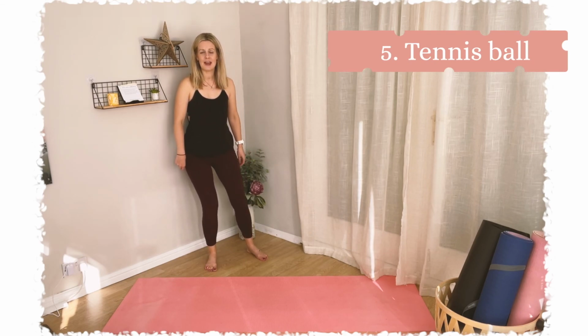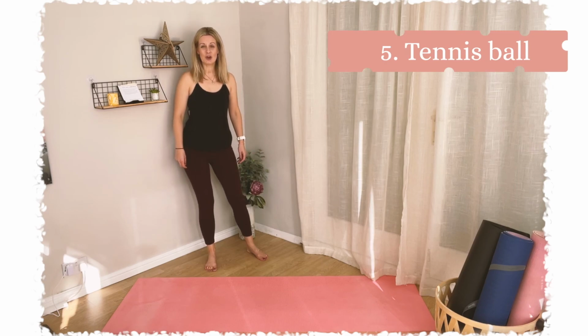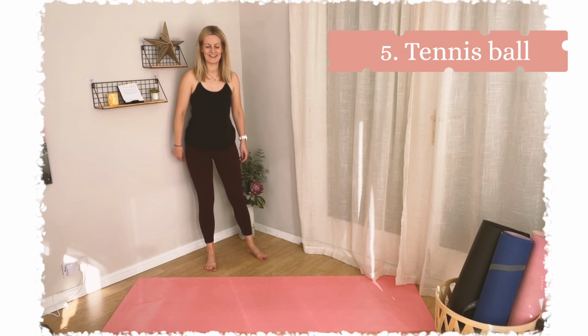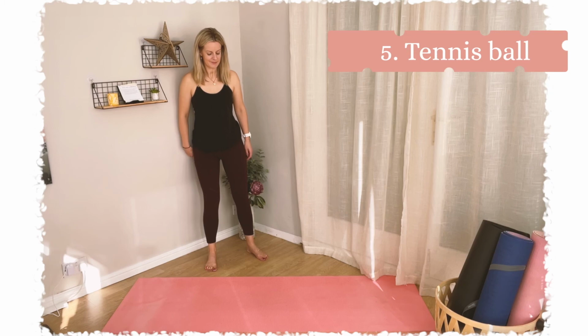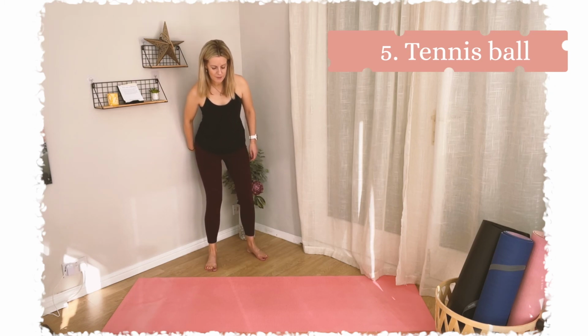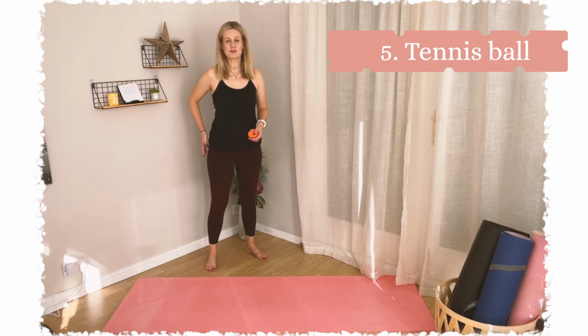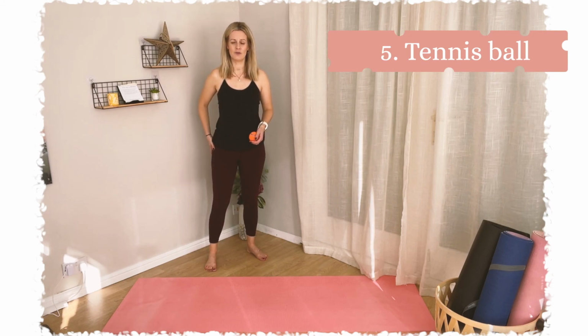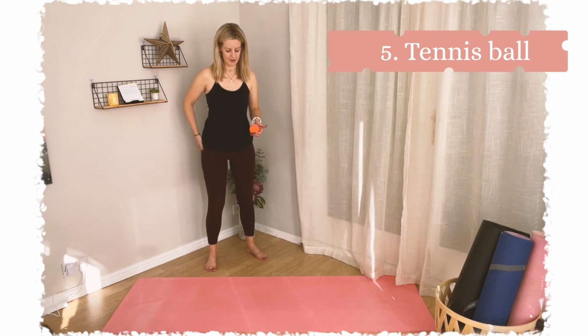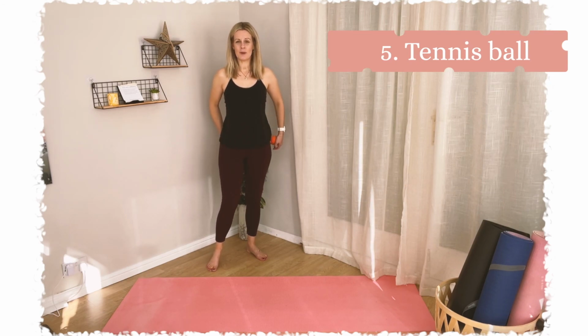Again, you're going to find areas of tightness. So enjoy this bit, have a good roll around, take your time, and find a little bit of release through there. When you come away from the wall, it feels really nice. You really feel like you've released something and let something go. So give that a go and make sure you do both sides.